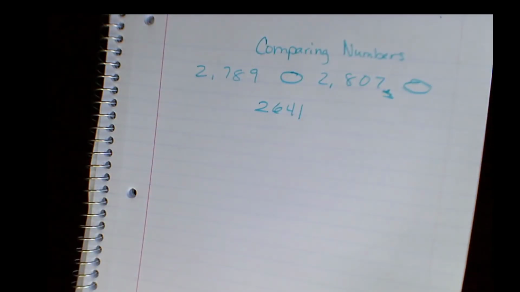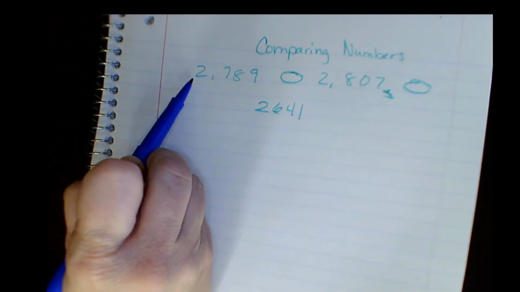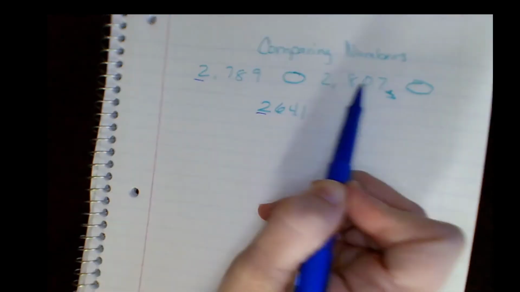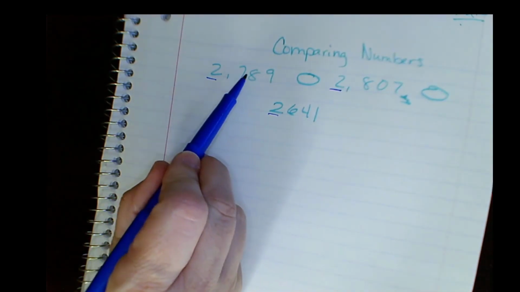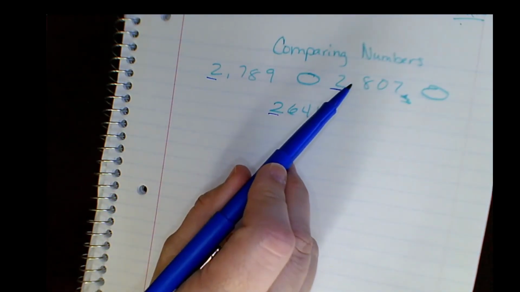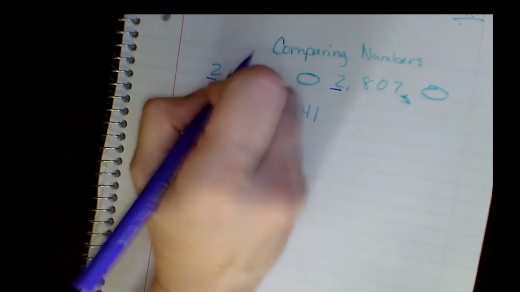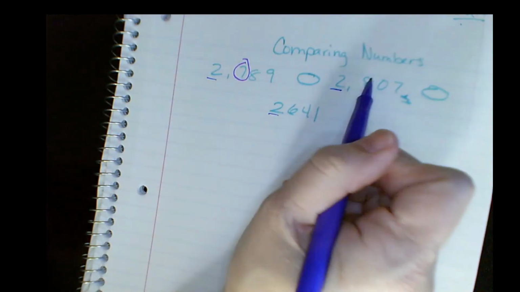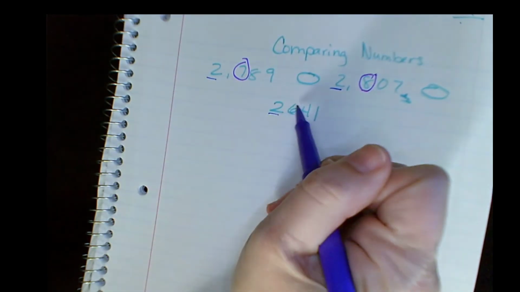And with the vertical alignment strategy, we would start with the largest place value, which is thousands place. So I have a 2, and a 2. There's no change there. Let's look in the hundreds place. A 7, an 8, that's a difference, and a 6. So what I'm going to do now is I'm going to go ahead and circle those because that's where they're different, is in the hundreds place.